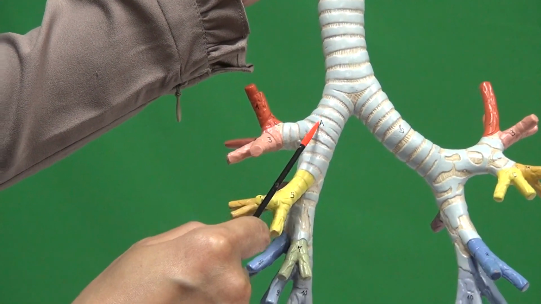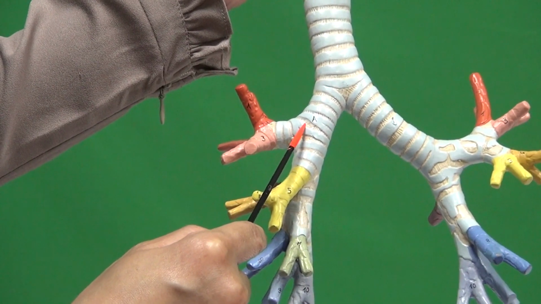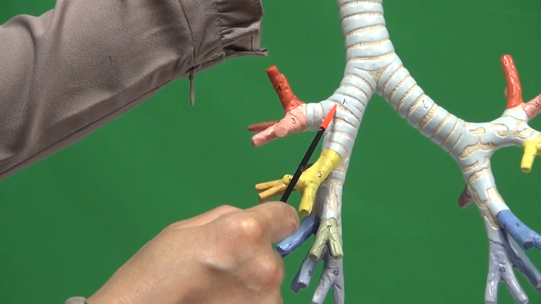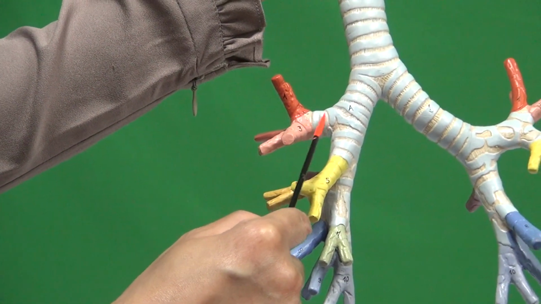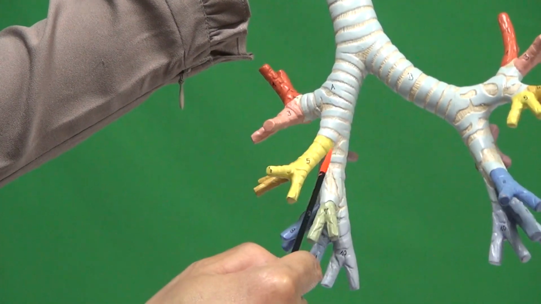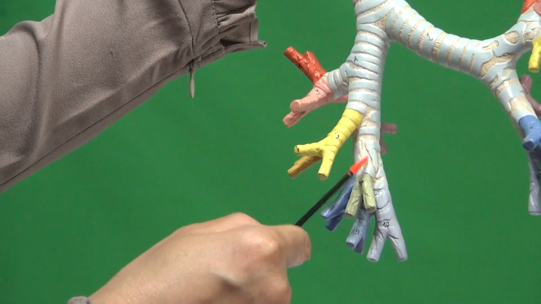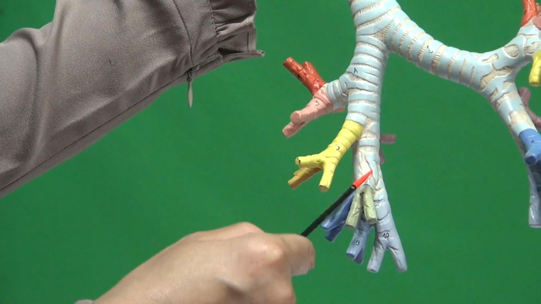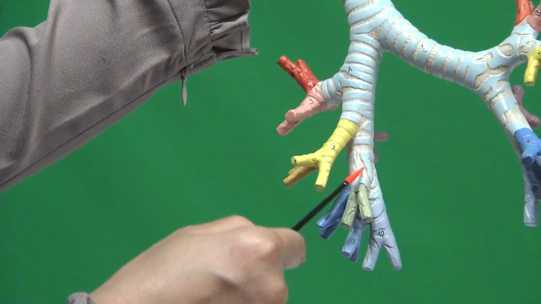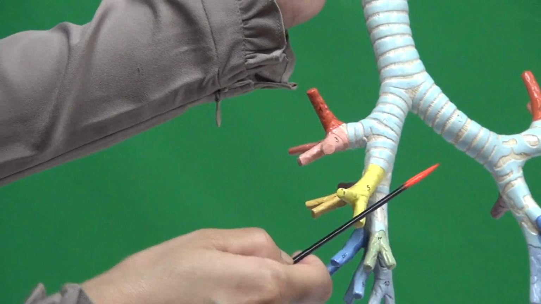The right main bronchus divides into three lobar bronchi, secondary bronchi. Firstly here, the superior lobar bronchus, over here the middle lobar bronchus, and down here inferiorly is the right inferior lobar bronchus. So let's repeat that again.